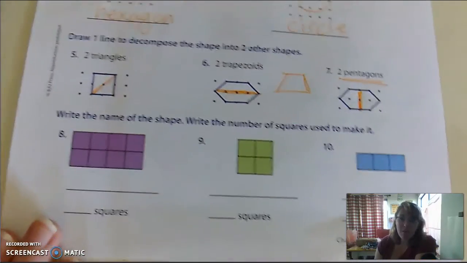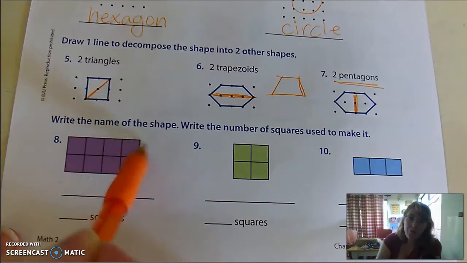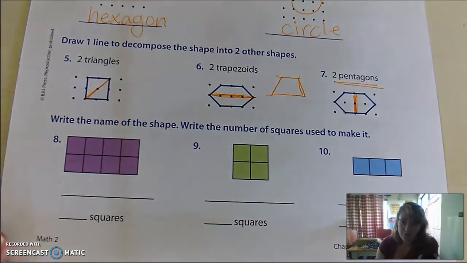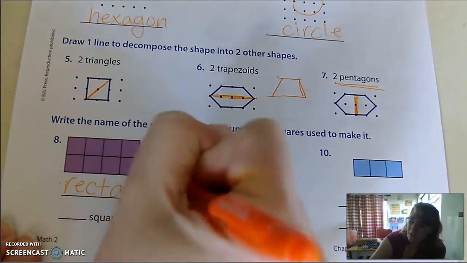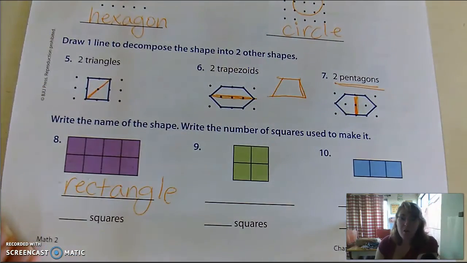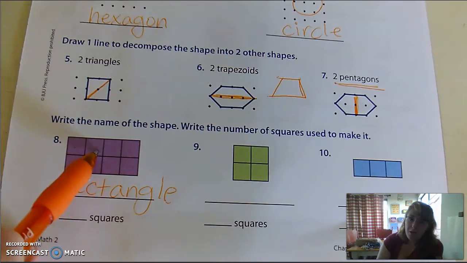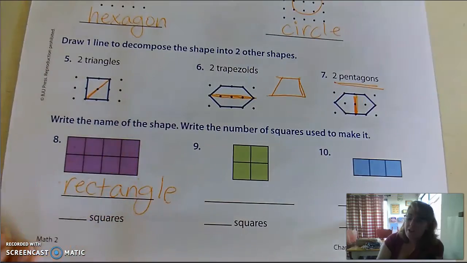Write the name of the shape and write the number of squares used to make it. So, what shape is this? I have 2 long sides and 2 short sides, and they're both parallel. It's a rectangle. Good. And let's count how many squares we used to make it. 1, 2, 3, 4, 5, 6, 7, 8. Good. So it takes 8 squares.